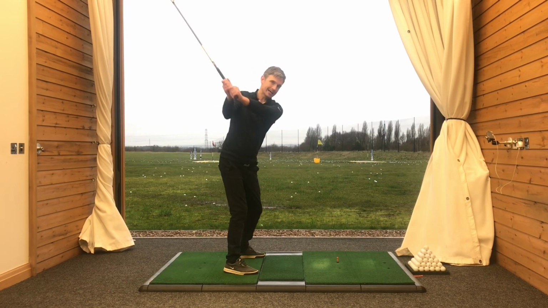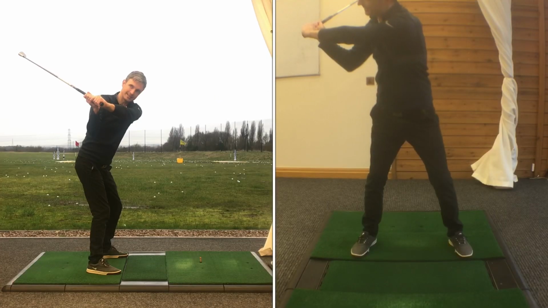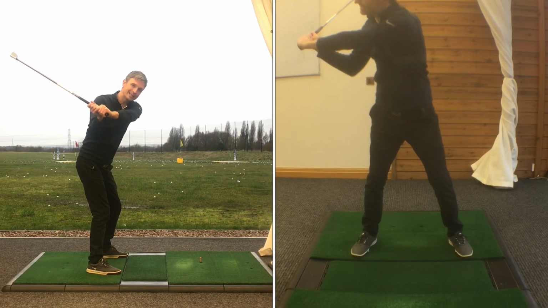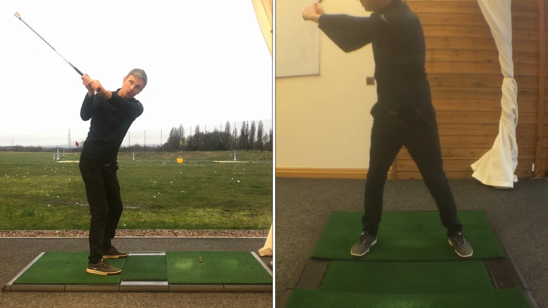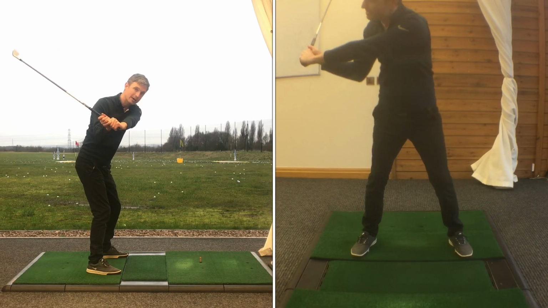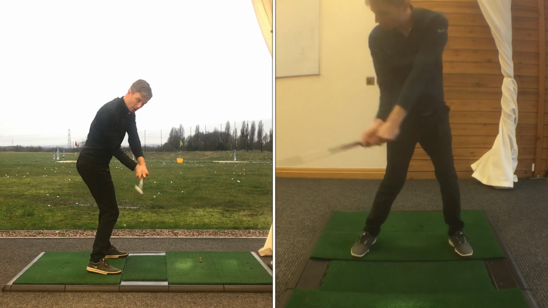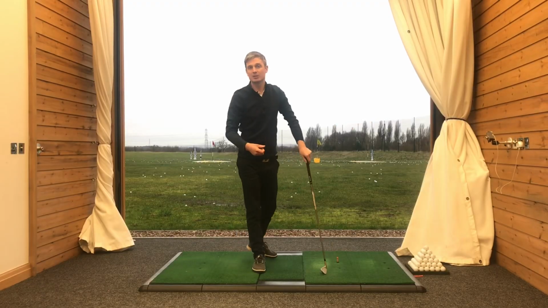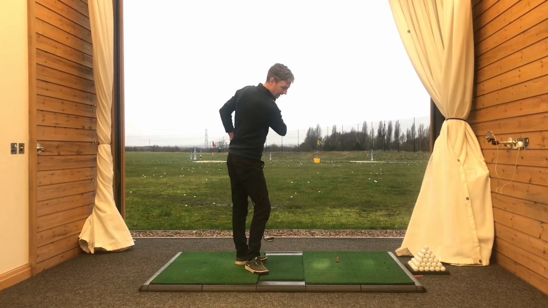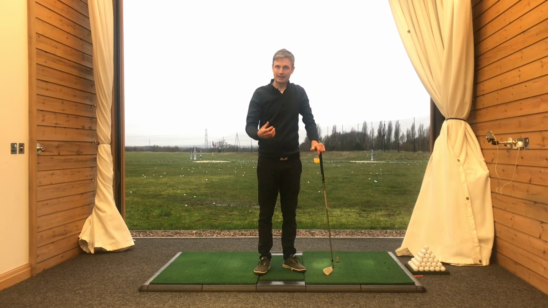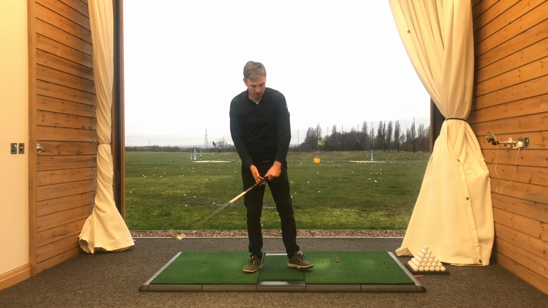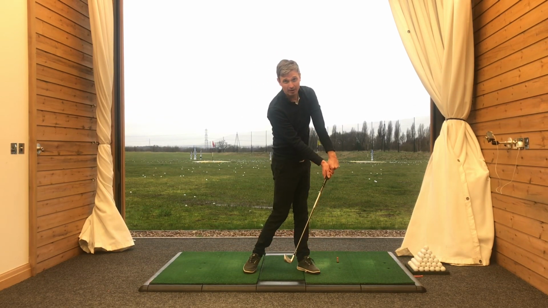We need to create lag in the first part of the downswing, and then to really get speed, it's a race to release. So once we've got this initial angle, then we want to let it go as soon as we can. We're going to generate as much release of that club coming into the ball as possible, and that's where we'll get club head speed. So holding on to that angle is really not going to help you.